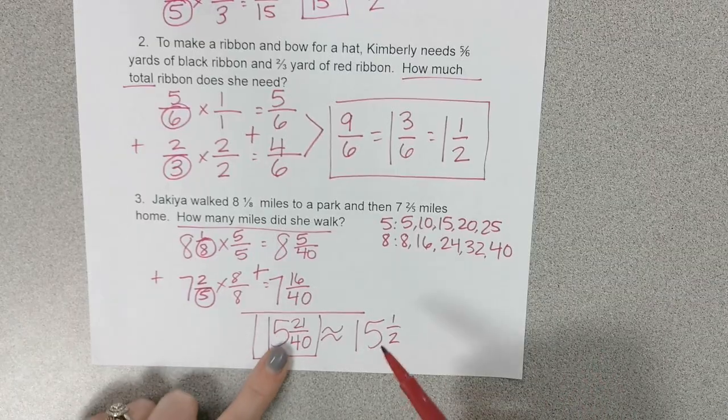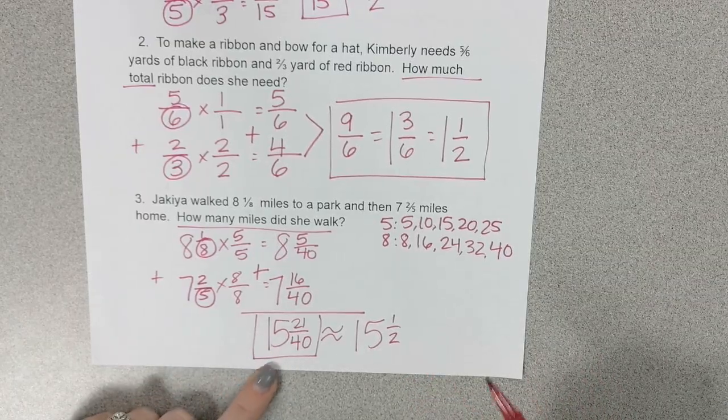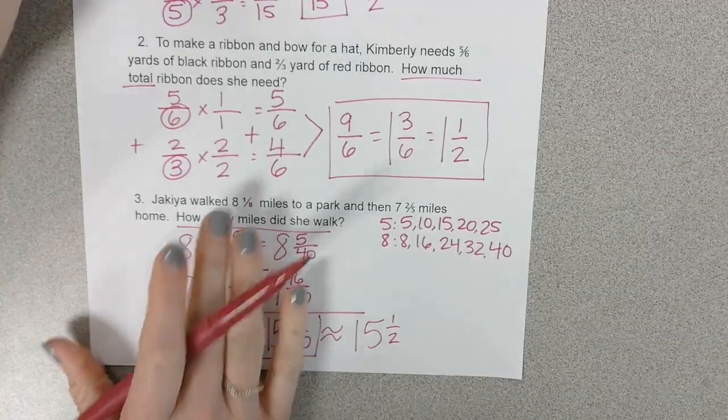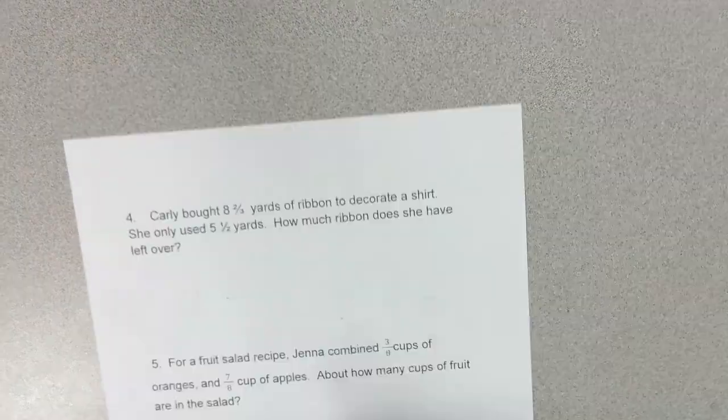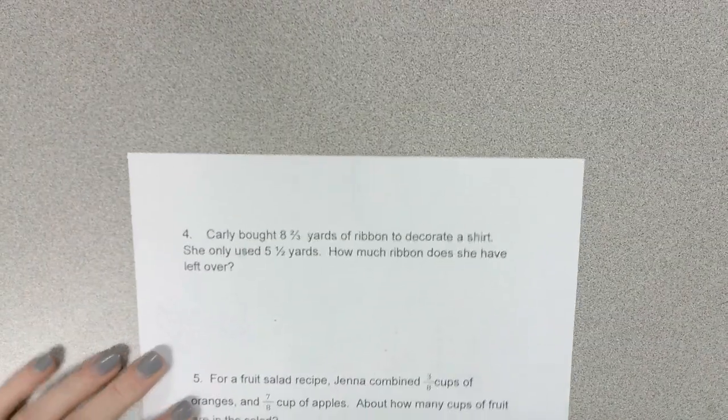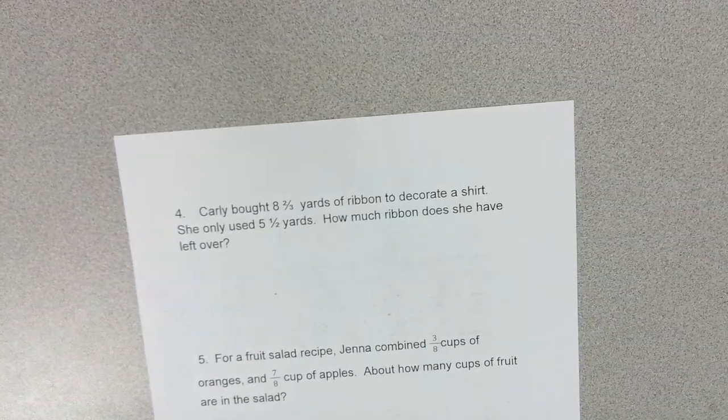But here's the thing is I wouldn't walk 15 miles at all. You would? No. I will get in my fancy schmancy car. Really?